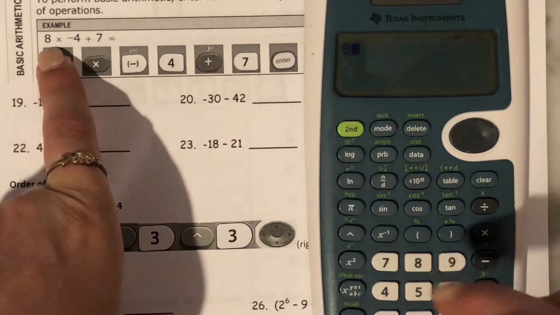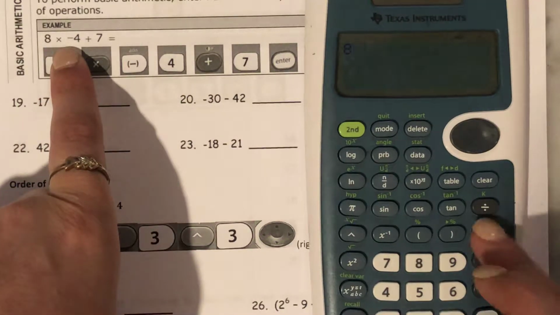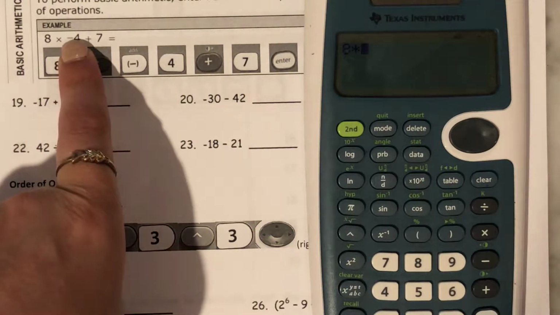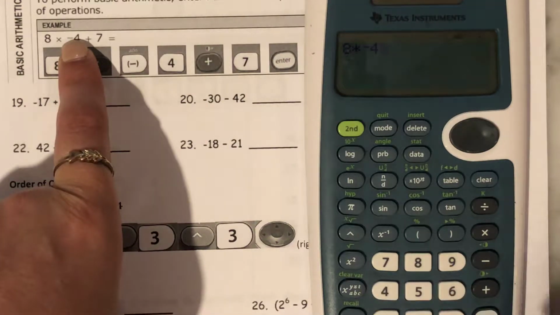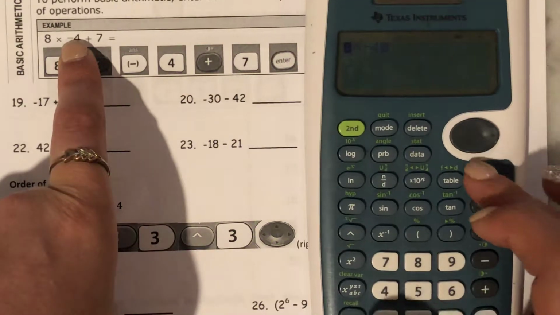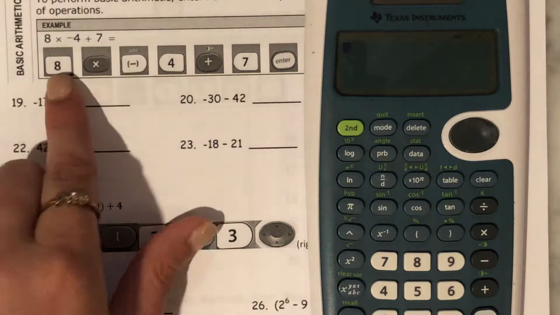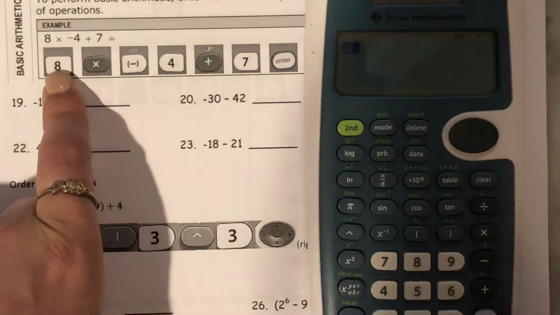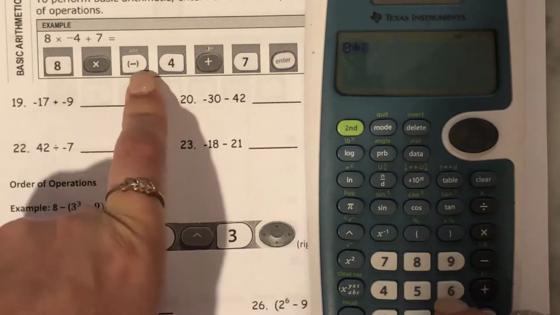Okay, so 8, though it is actually in the correct order, times -4. Oh, sorry, I'm supposed to be looking at this. We don't know this yet necessarily. So here's my 8 times negative.